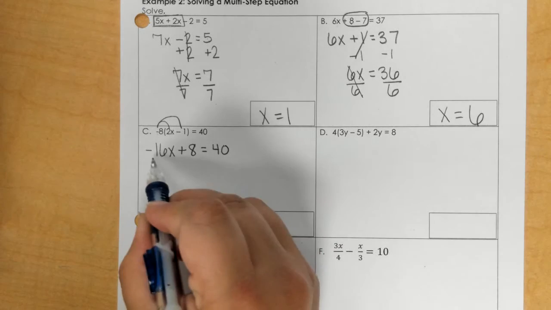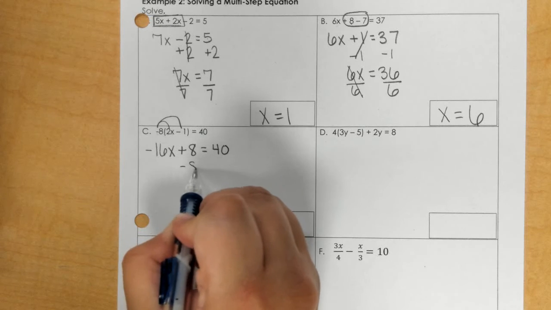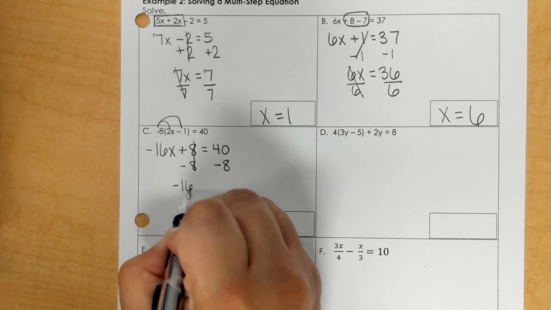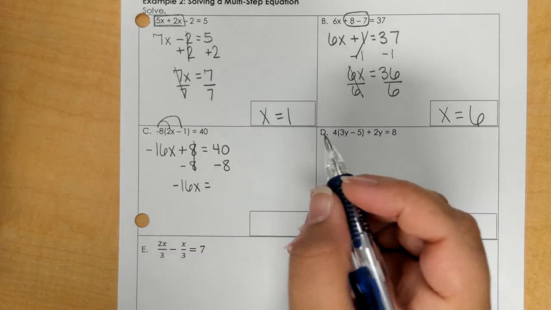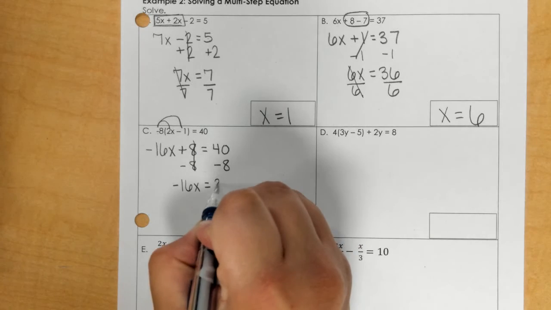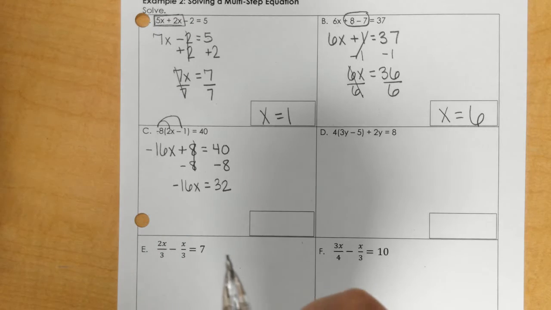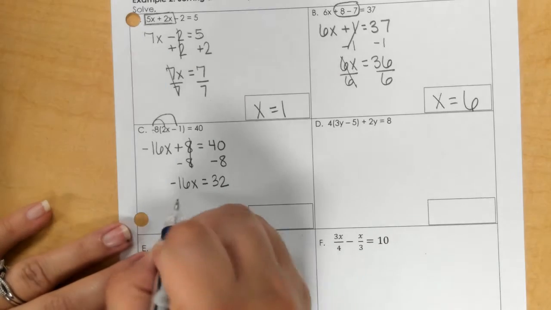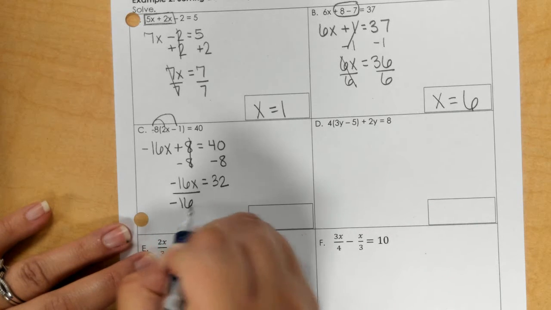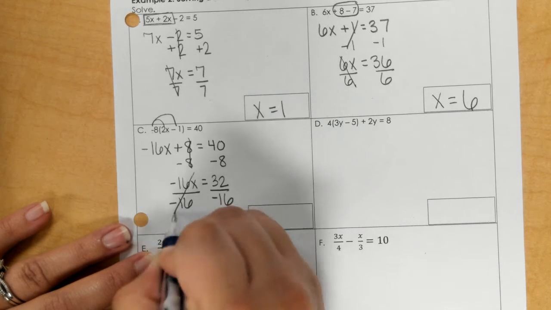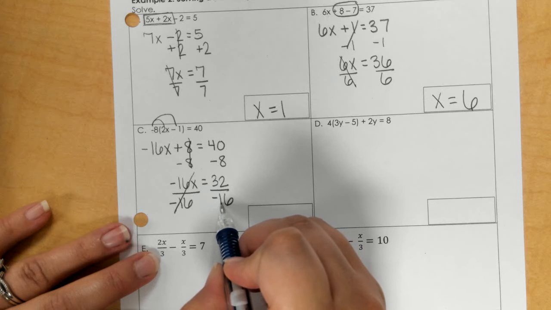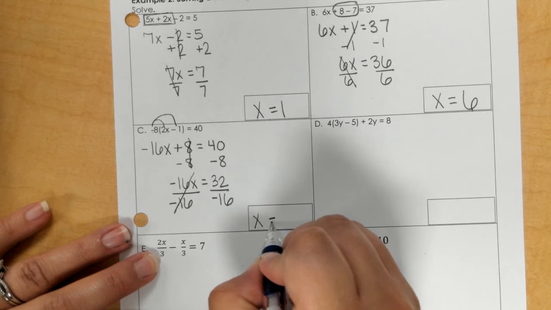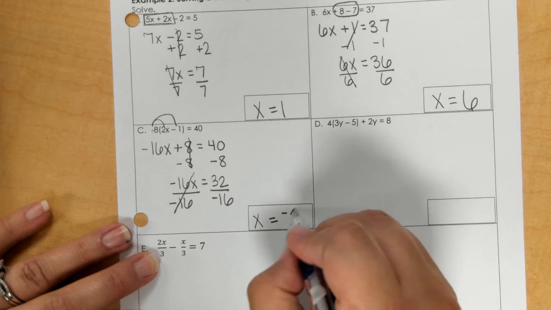Equals 40. So now we're going to subtract 8. And negative 16x is going to equal 32 when I subtract 40 minus 8. And as my last step, you might have guessed it, we're going to divide. Alright, so 32 divided by negative 16. So positive divided by a negative is a negative, and that is a negative 2.